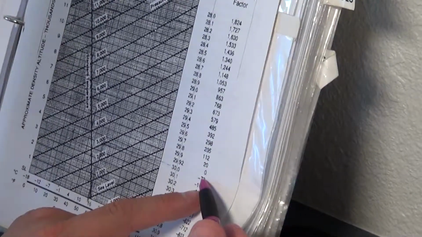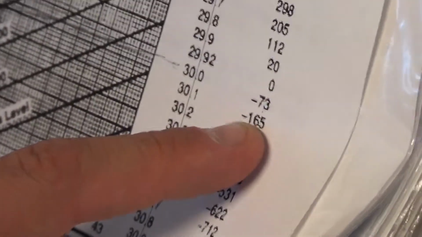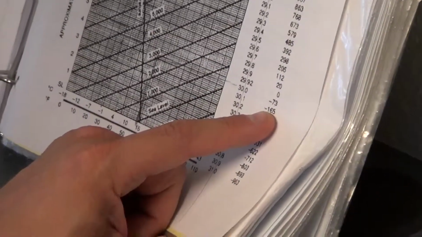You can interpolate as well to figure out that number, right? So let's see here. 165 minus 73 is 92, and divide that by 10. So 9.2 per point. So 9.2 times 4 is 36.8. I'm going to write it down here, 36.8, just so I don't forget.